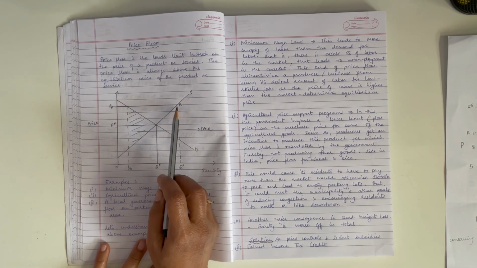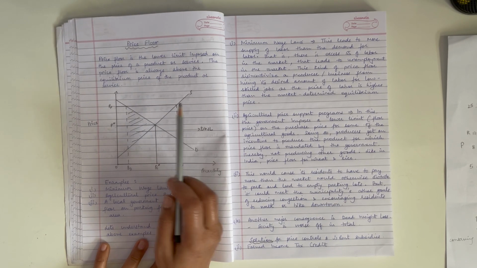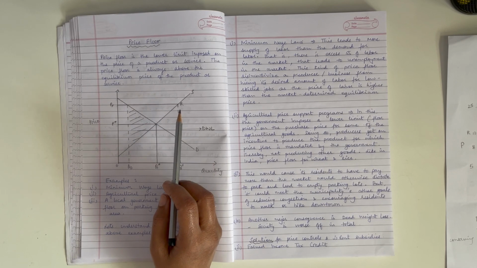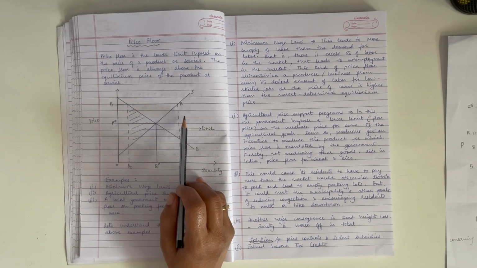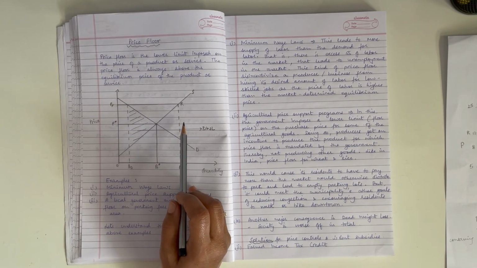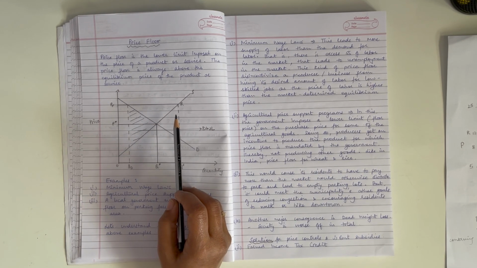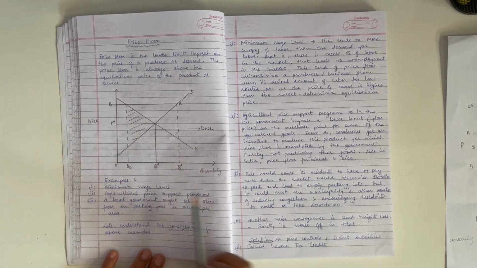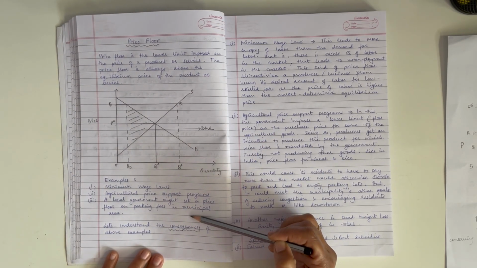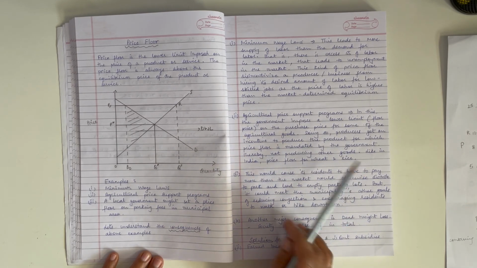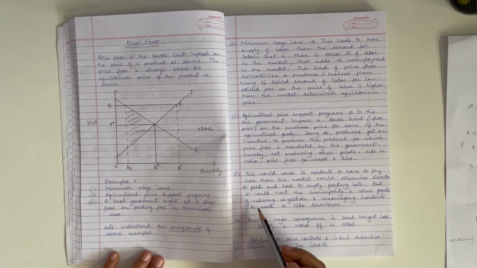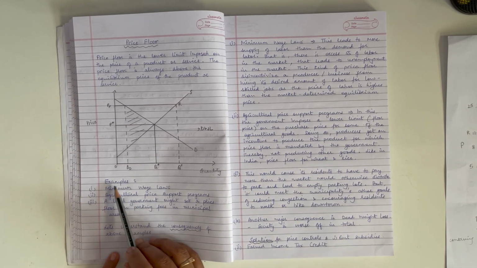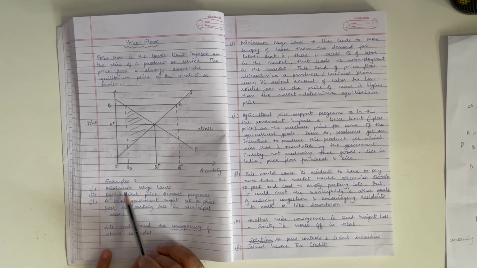Now, there could be various reasons why the government imposes a price floor. One reason could be to give labor fair wages. It could be to support farmers, or it could be from an environmental point of view. There could be several reasons. I'll be discussing these three examples and the consequences of each. I'll explain the examples and then we'll see how good or bad these price floors are. So the first example is the minimum wage law.